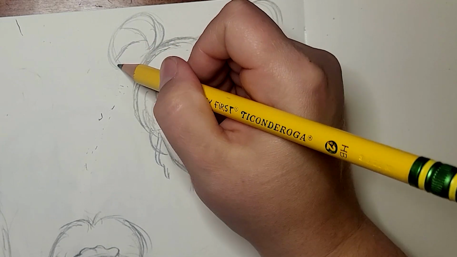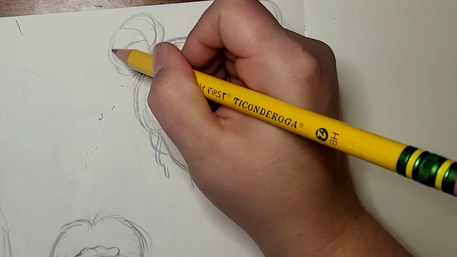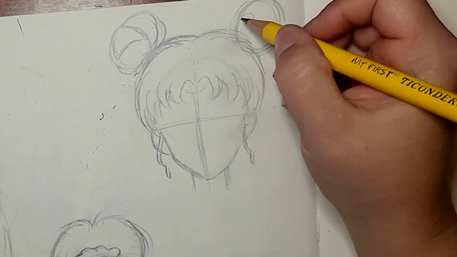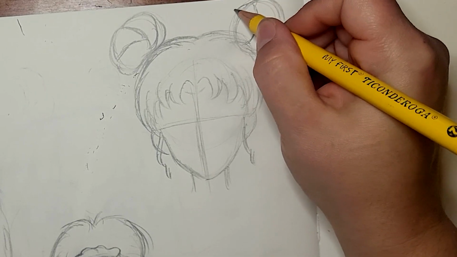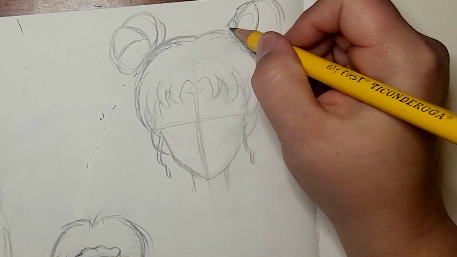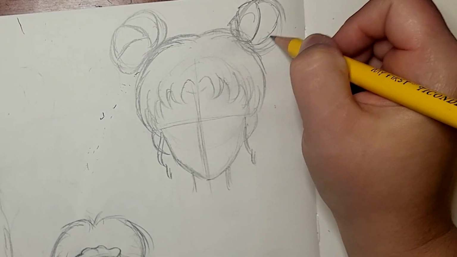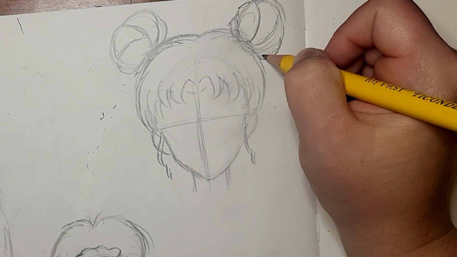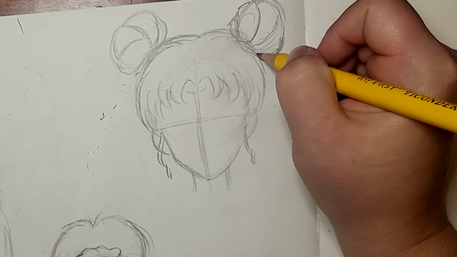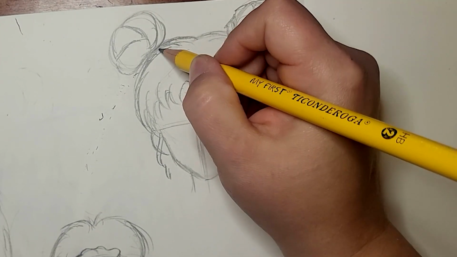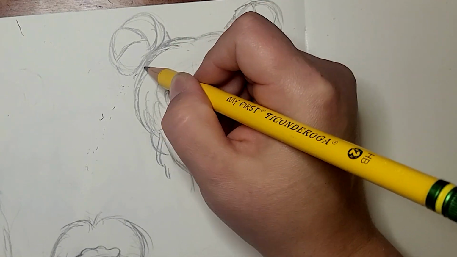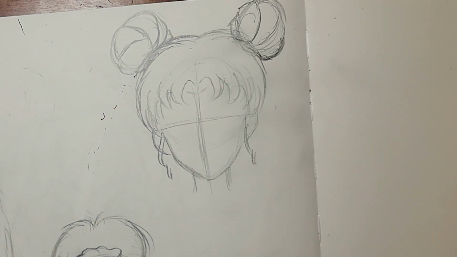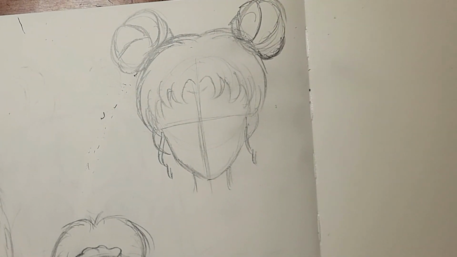And at least when I do my own space buns, it kind of just looks like a big mess of hair. So you should always think of hair being in sections. And then give it a little bit of dimension by adding just a little bump towards the bottom there. I think it looks cute.